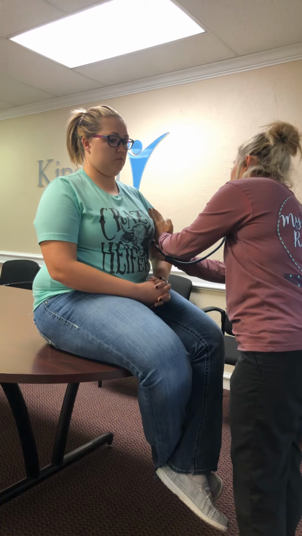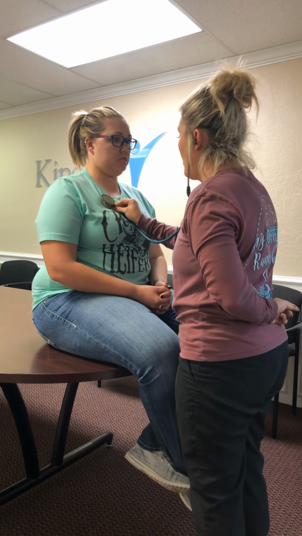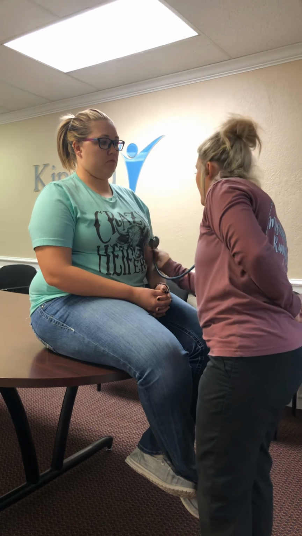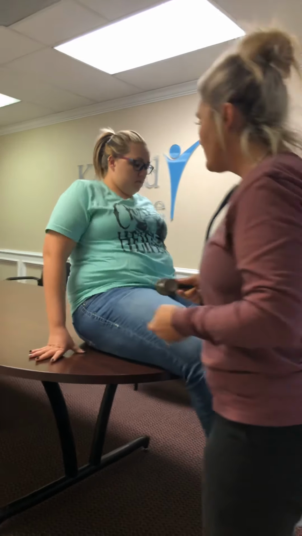Then we're going to move down to the fourth intercostal space, left sternal border for your tricuspid, your midclavicular line for your mitral. Okay, now we're going to do those same sections again with the bell. So, aortic, pulmonic, Erb's point, tricuspid, and mitral. Okay? So now what I'm going to have you do is lay down.